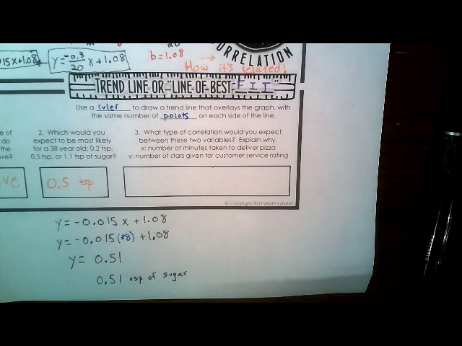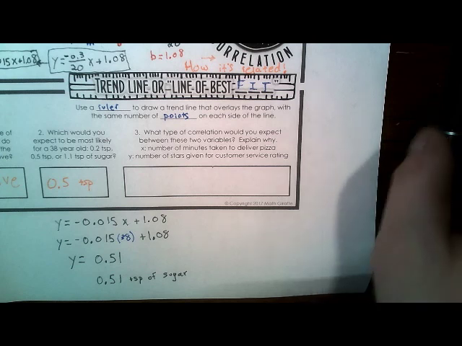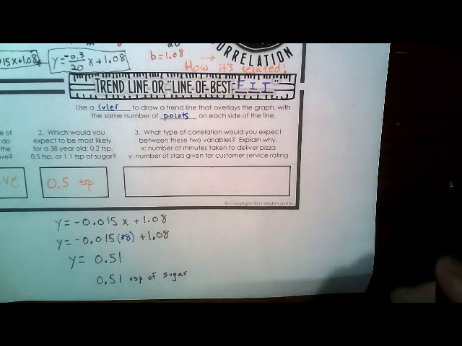The last question we're asked, question 3, what type of correlation would you expect between these two variables, and explain why? So we've got x as the number of minutes taken to deliver pizza, and y as the number of stars given for customer rating. So what could we expect the correlation to be? Is it going to be positive, negative, or zero correlation? Do you think that it doesn't make a difference?